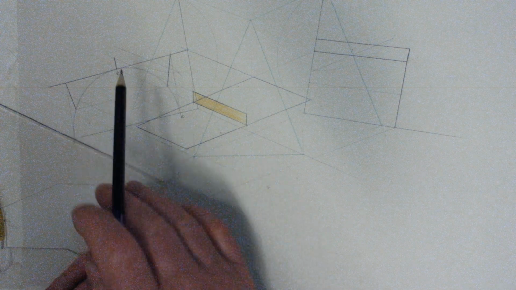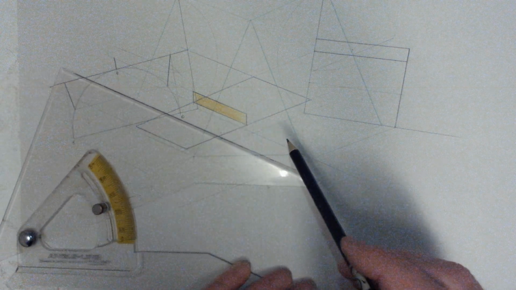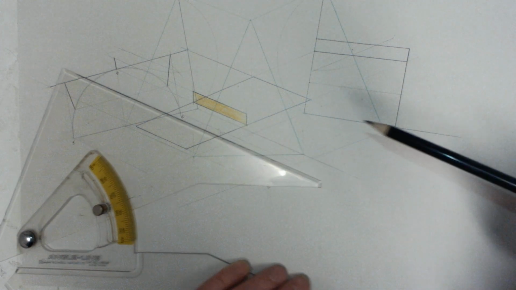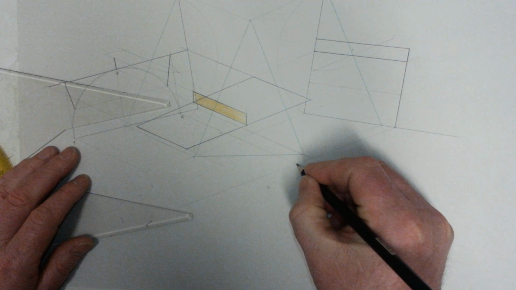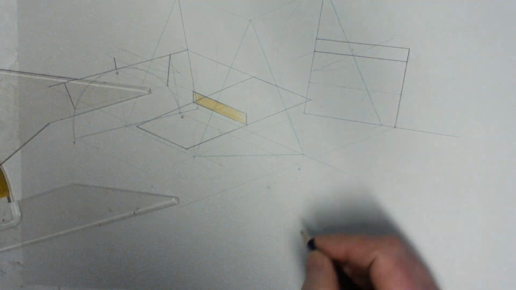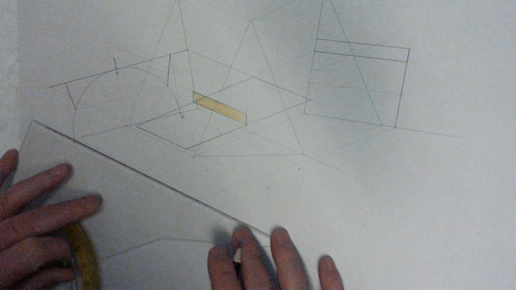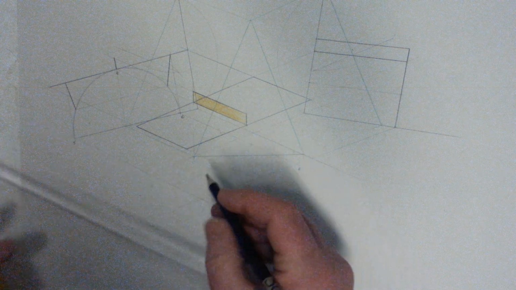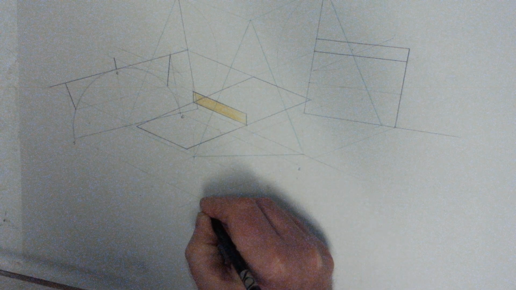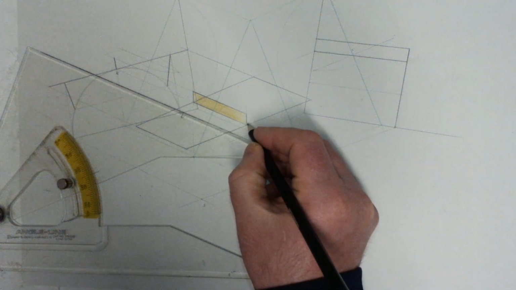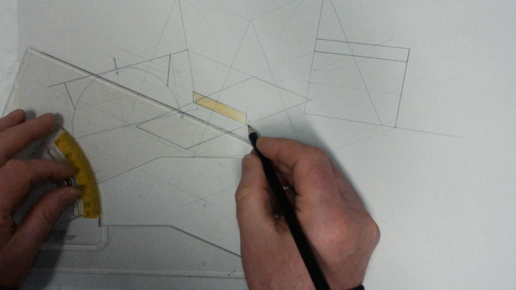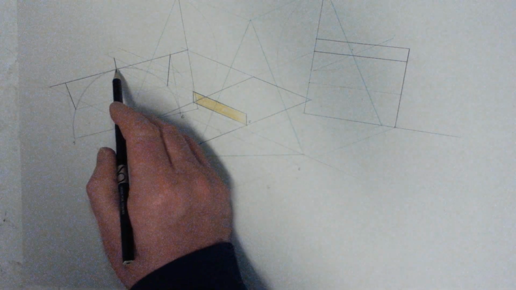So the start, here's the end. Okay, so I'll just mark that there. So that's the end of the curve. This is the start of the curve. And the top of the curve is here. I'll just put a little T in there anyway. Top of the curve is here underneath the net.